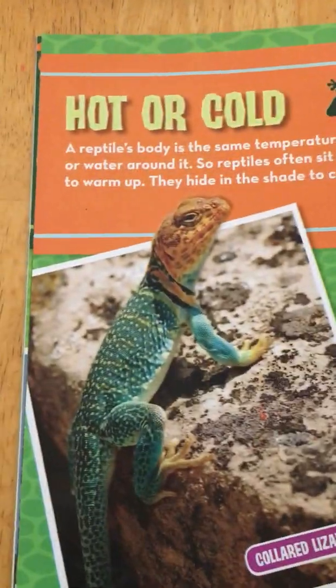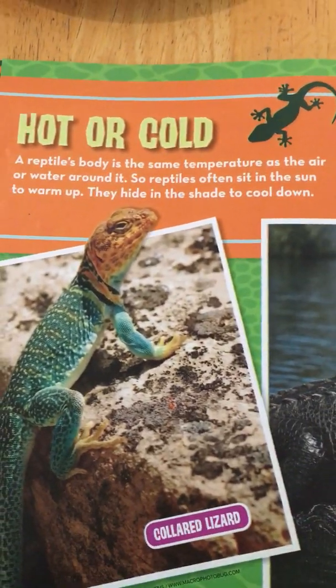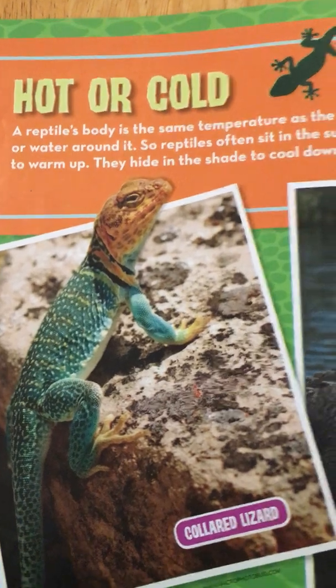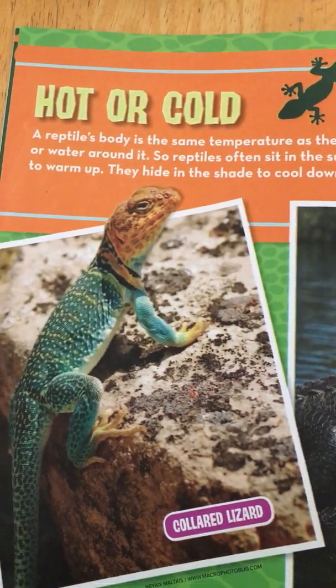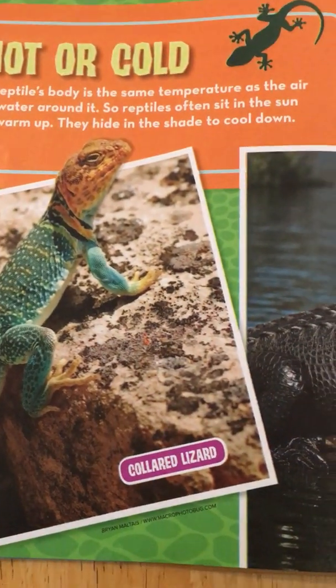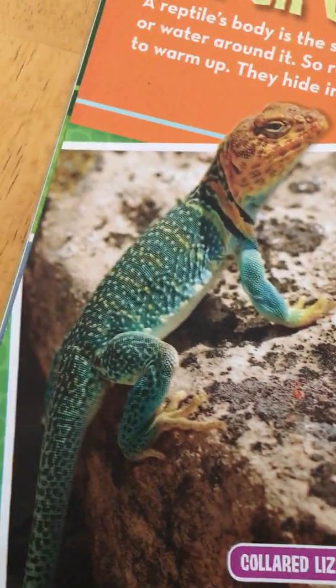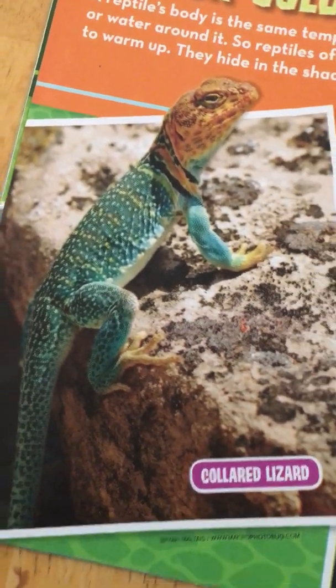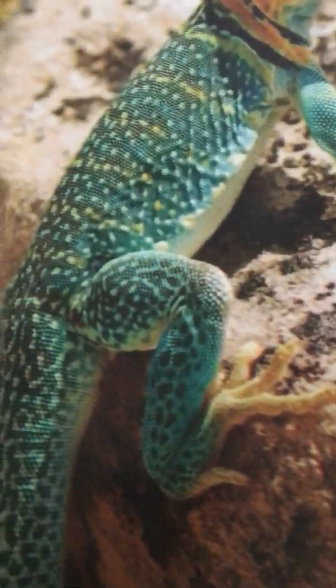Hot or cold? A reptile's body is the same temperature as the air or water around it. So reptiles often sit in the sun to warm up. They hide in the shade to cool down. Here he is warming up. Collared lizard. Look at those blue scales.